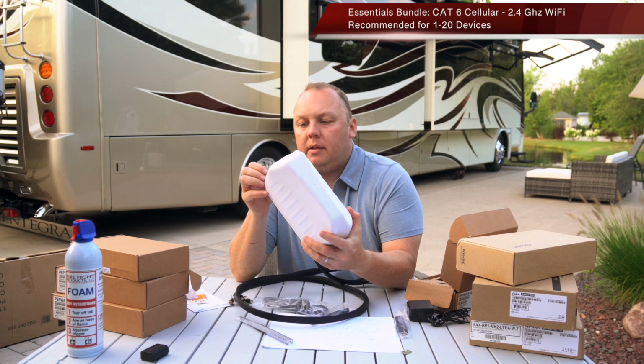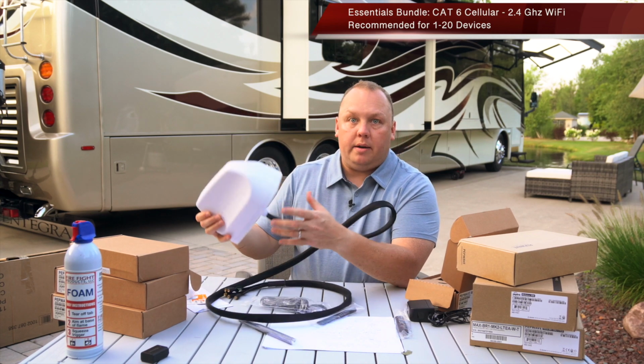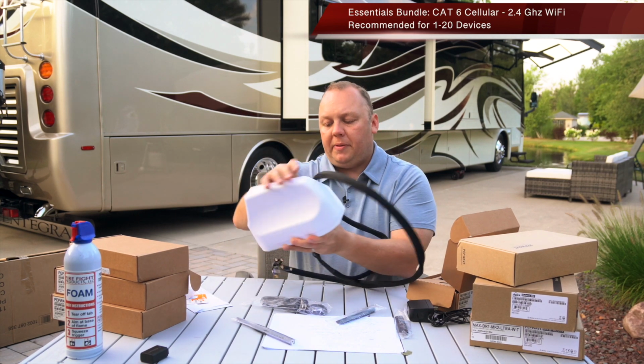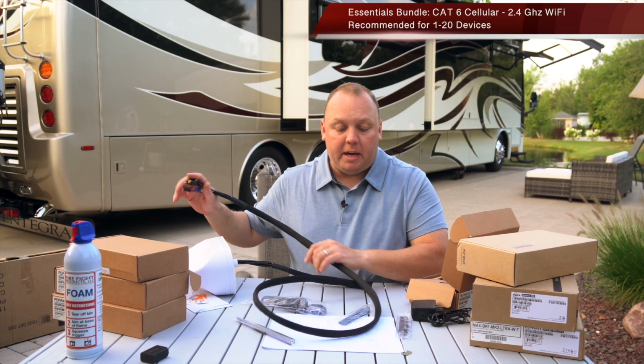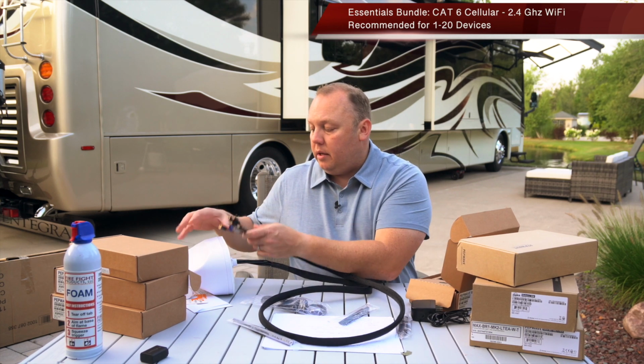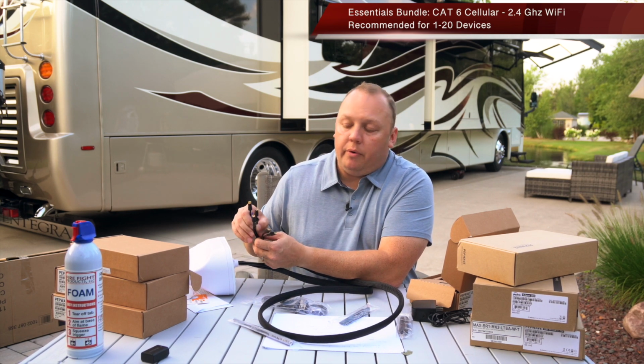Now this antenna is a 5-in-1 antenna, but the Essential bundle comes with a 2-in-1 antenna. The major difference is that the Essential bundle does not have Wi-Fi in the bundle on the roof.